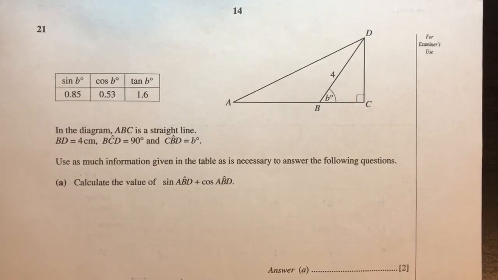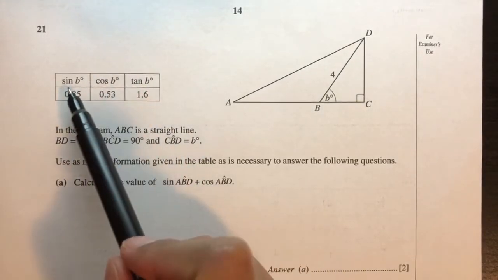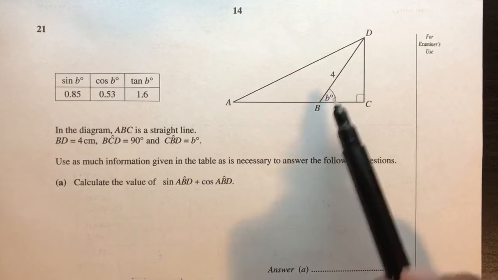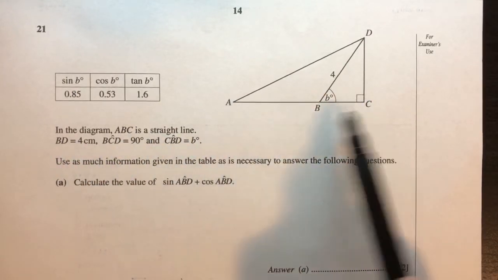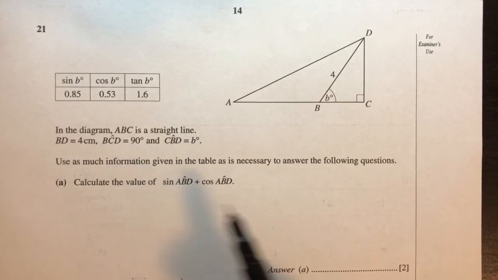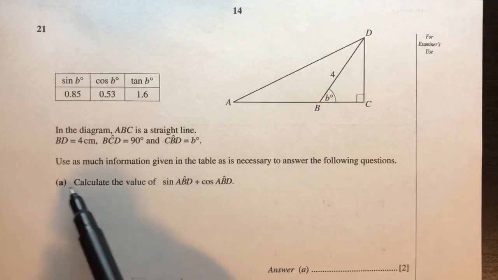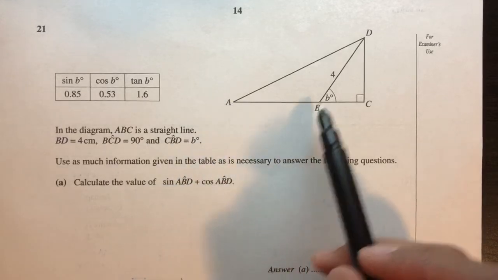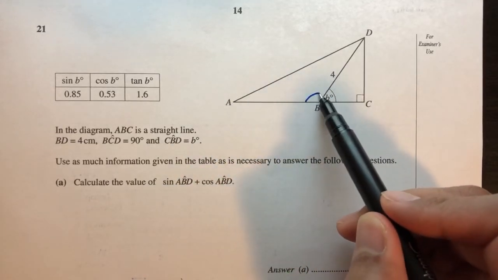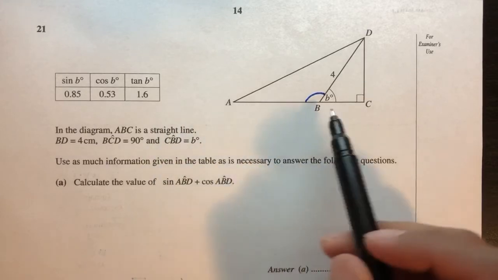Question number 21, we have, these are the sine and cos of this angle B here, and we have, this is a straight line, and use as much information to find this value. So calculate the value of sine ABD, that's the angle here, and cos ABD. So what is this angle?